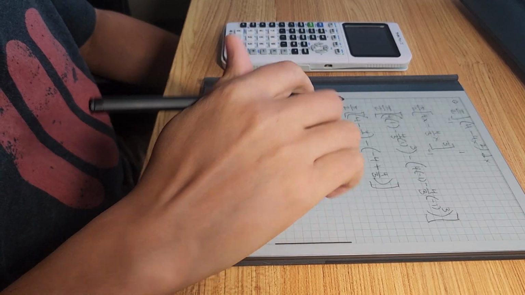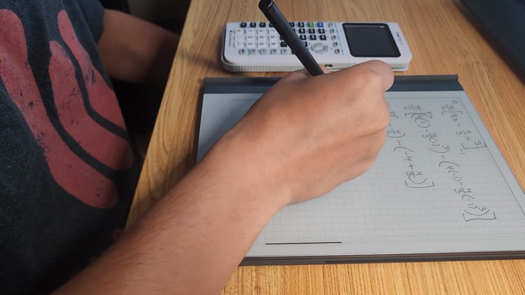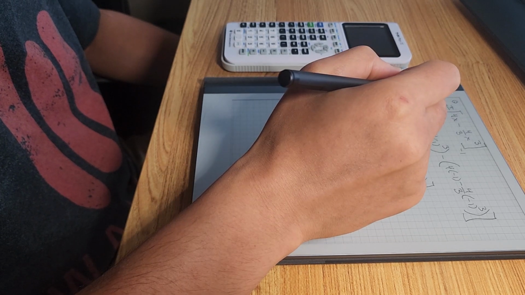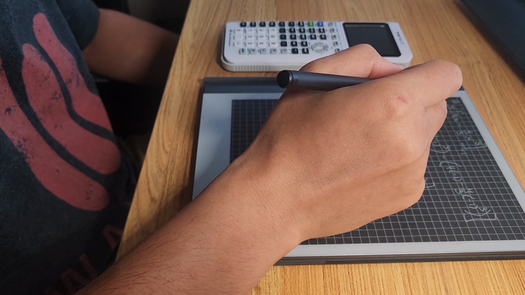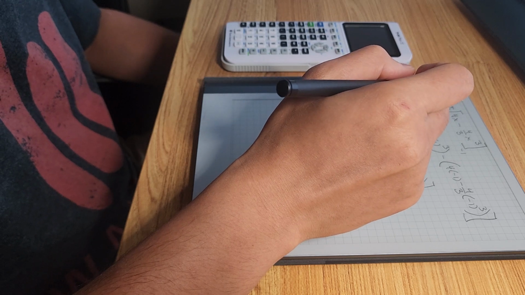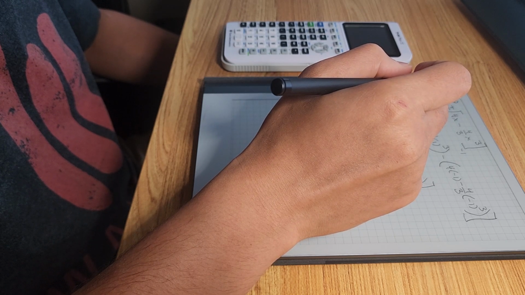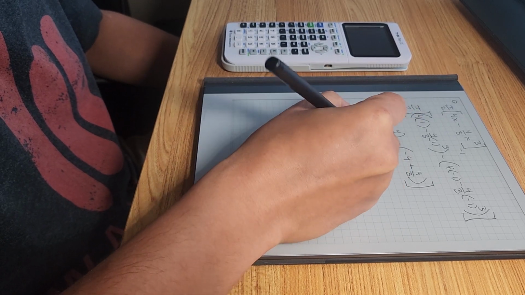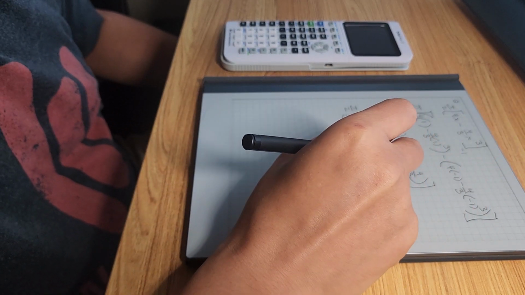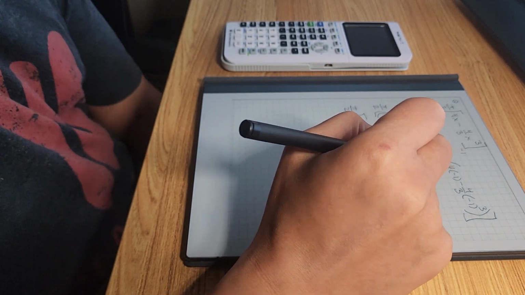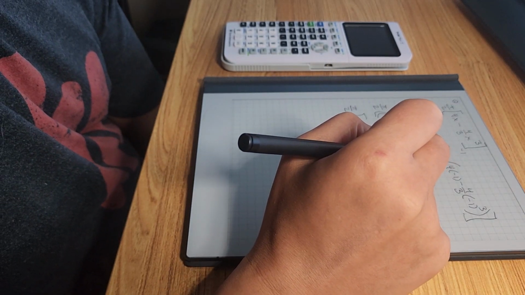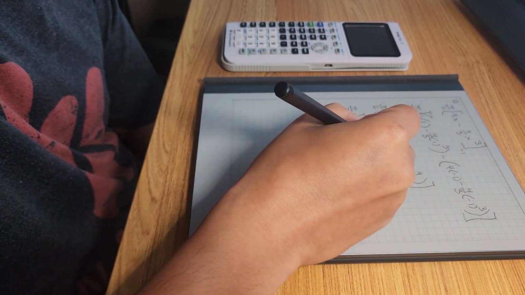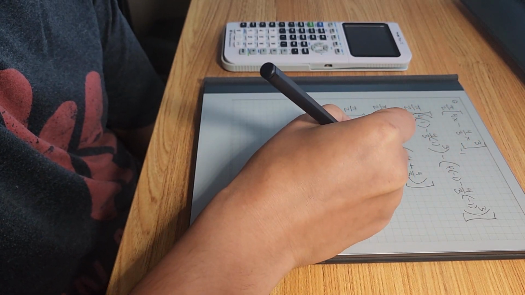And then, so pi halves. We need to multiply this times 3, 4, 8, 12. 12 minus 4 is 8. So we're going to have 8 over 3 minus, let's see, we got -4 plus 4 over 3 is the same thing, so -12 plus 4 is -8. -8 over 3.